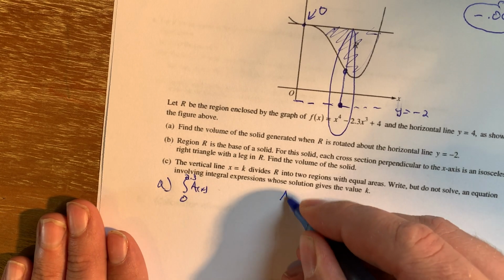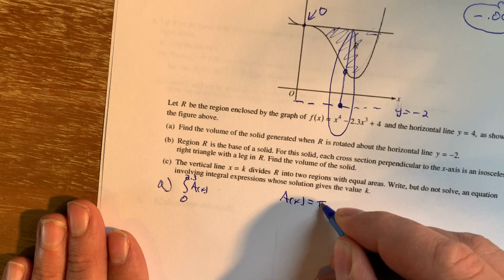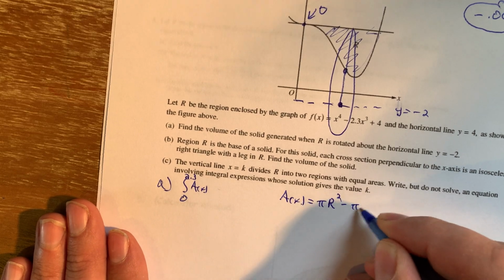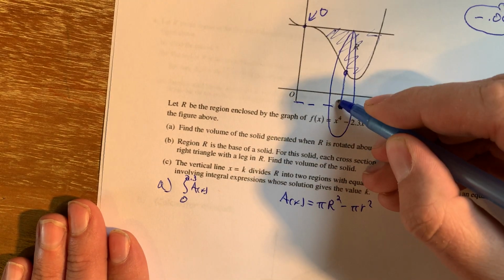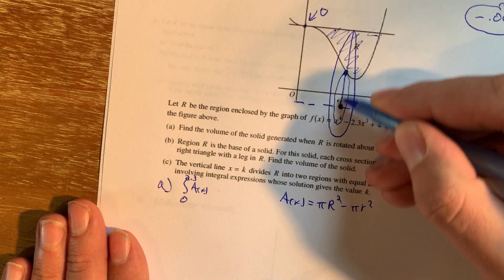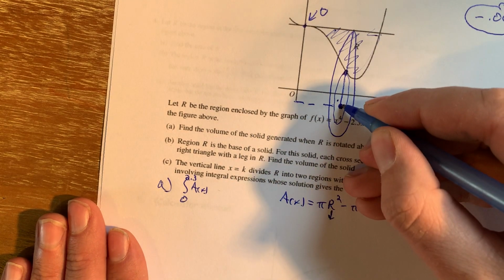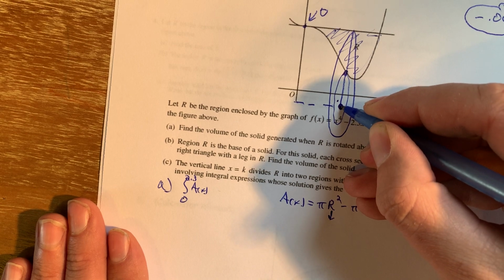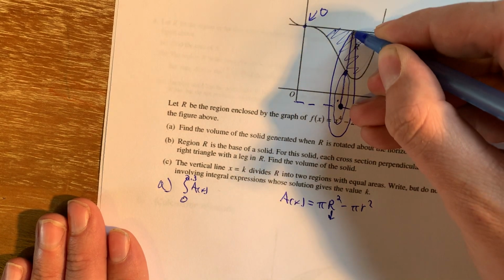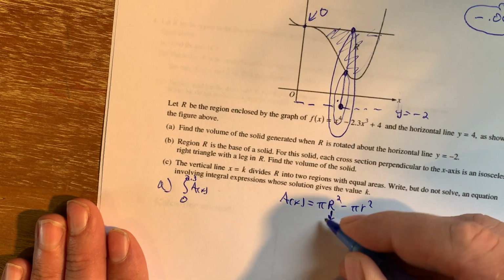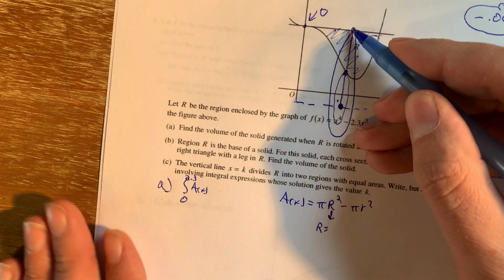And the area at each x is going to be pi times big R squared minus pi times little r squared, because this is one of those circles where it's got a blank center and filled in on the outside. The big radius is the distance from the center of rotation to the very outside. We can find that by subtracting the y's.